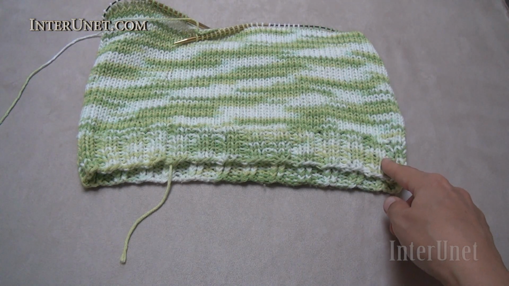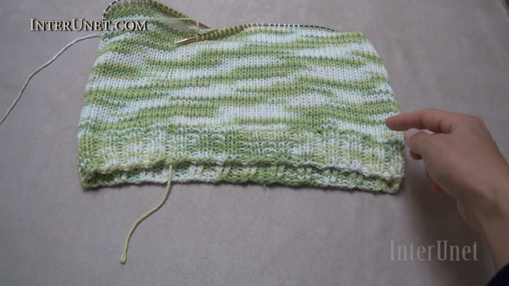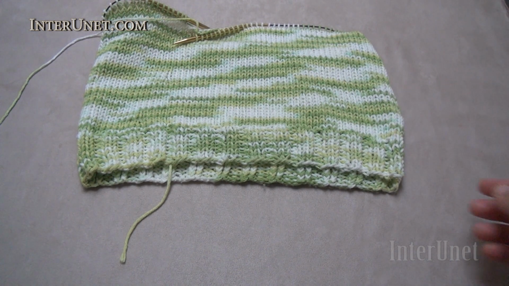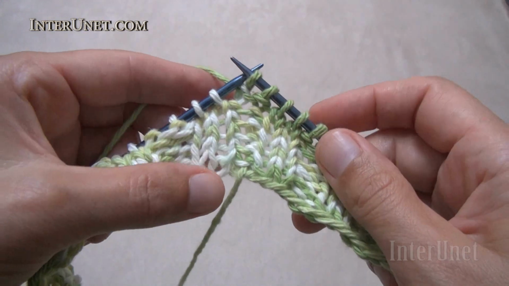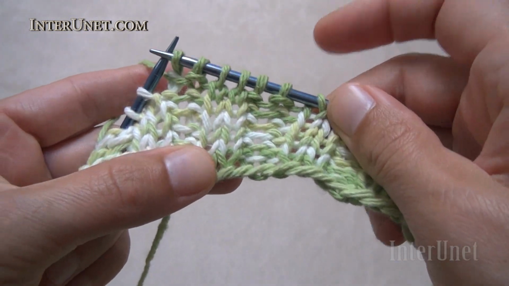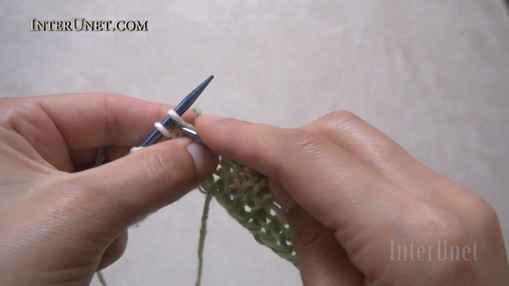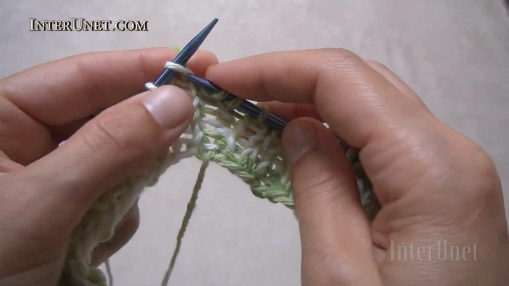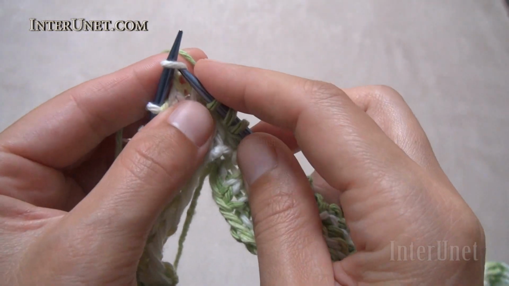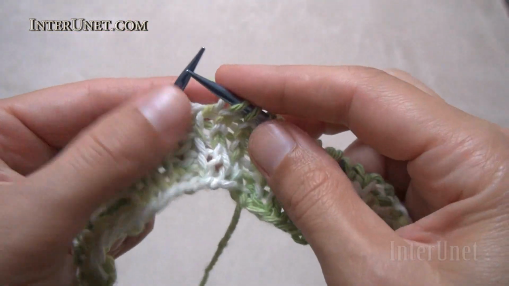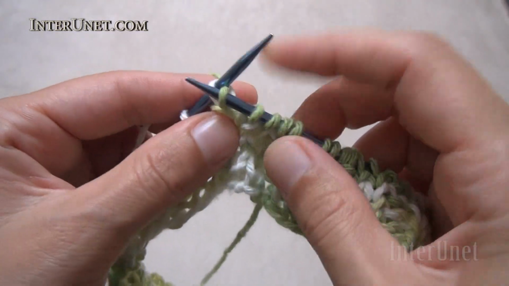After the ribbon pattern knit 2, purl 2, work just knit rounds. Knit all stitches to end.